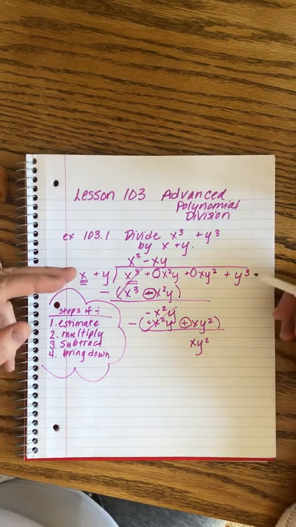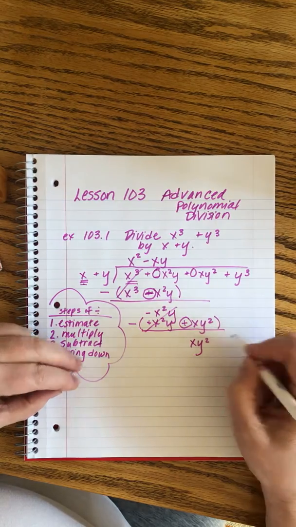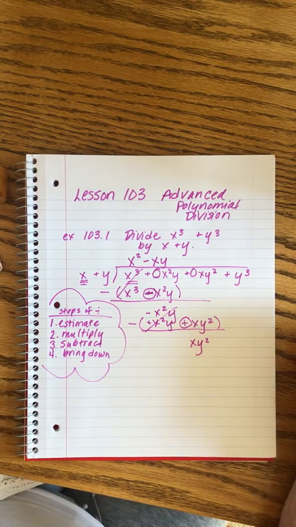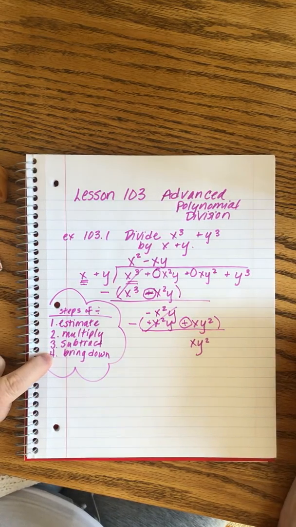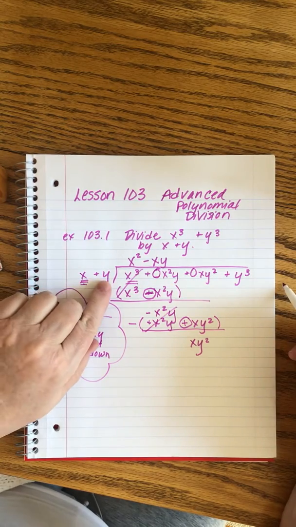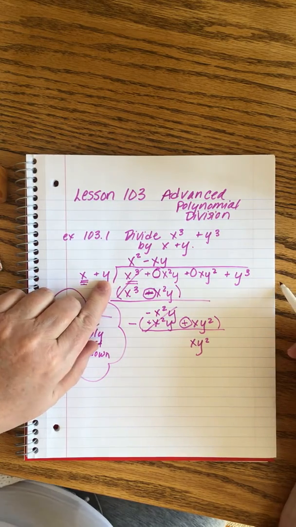Okay? Again, this time we can bring it down. Let's not bring it down. Let's wait and see what happens. So we kind of wait on the bringing down to see what we create when we do that second multiplication.